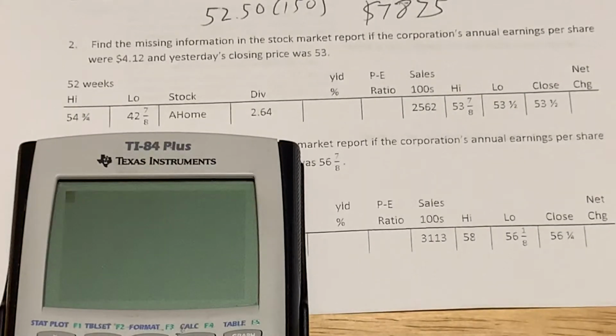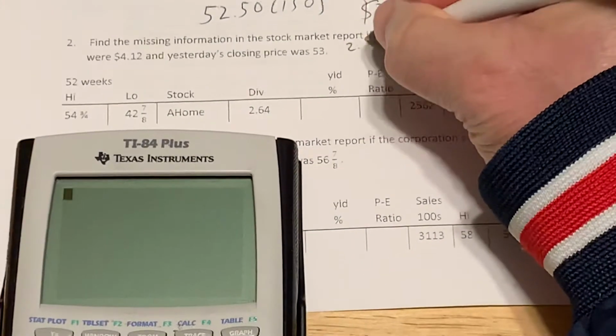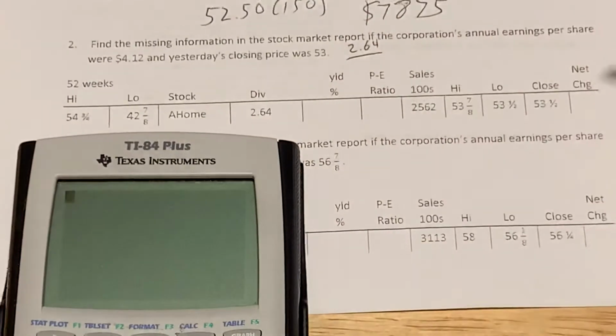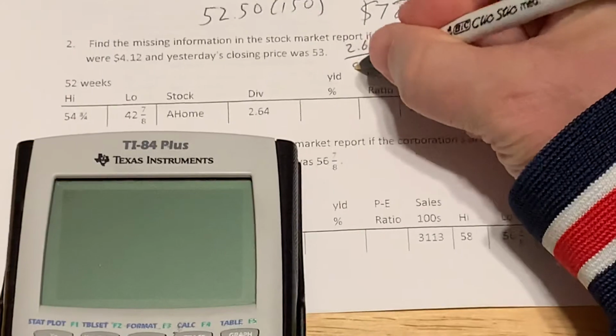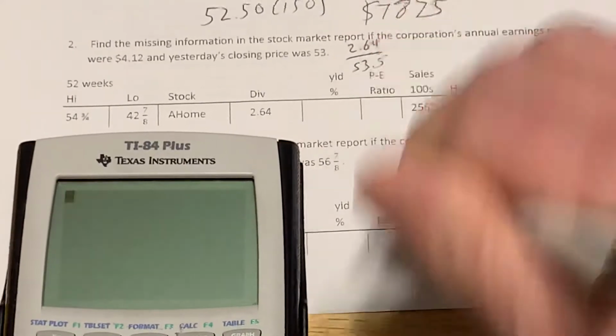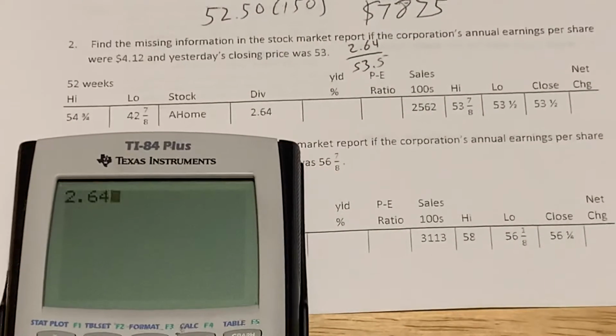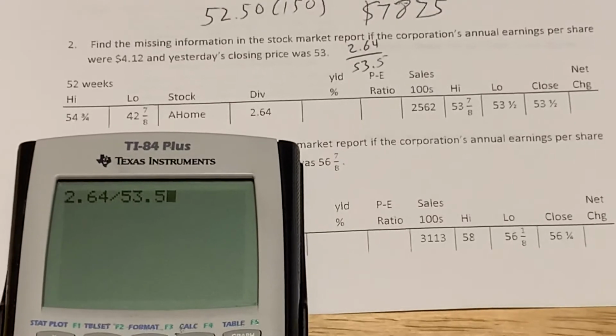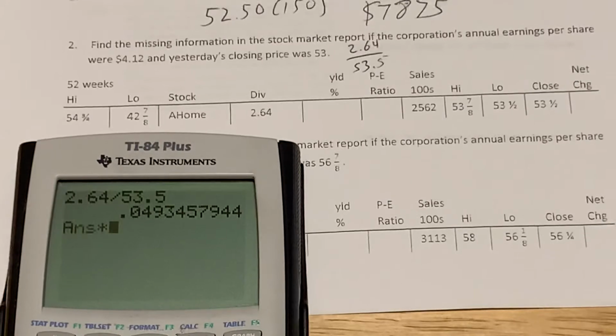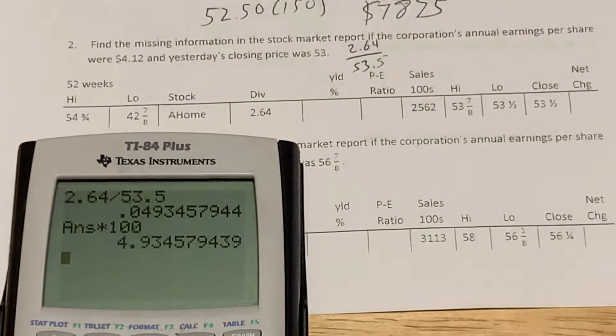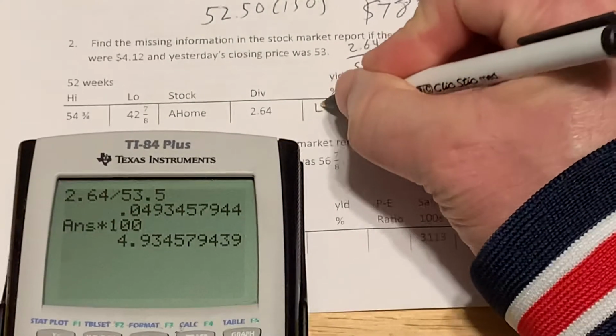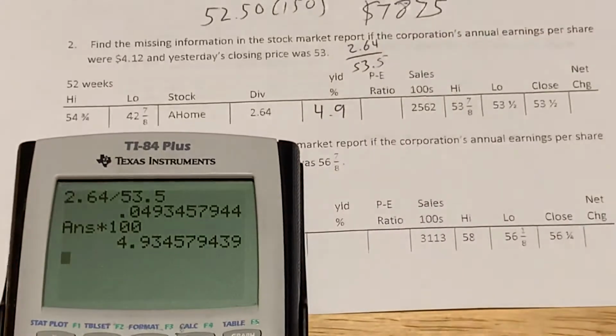Now, yield percent is annual dividend per share over closing price per share. So dividend per share is $2.64 and closing per share is 53 and a half. 264 divided by 53 and a half. And because this essentially is a percent, I'm going to call that 4.9.